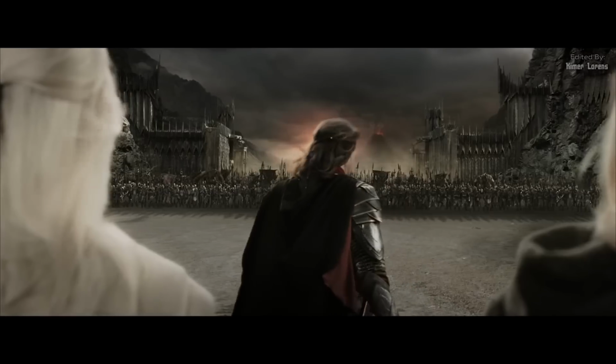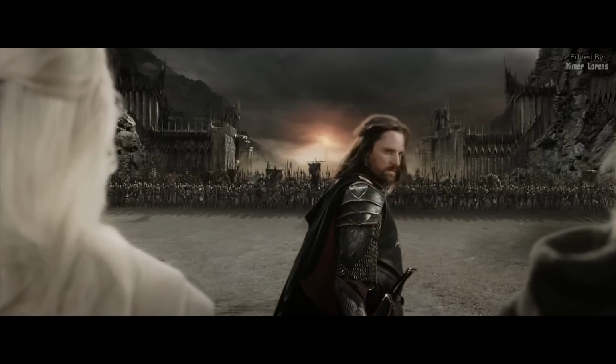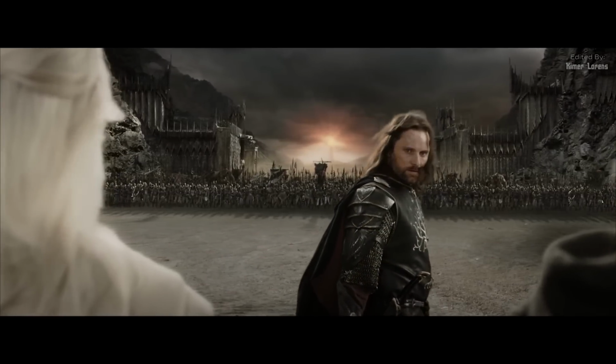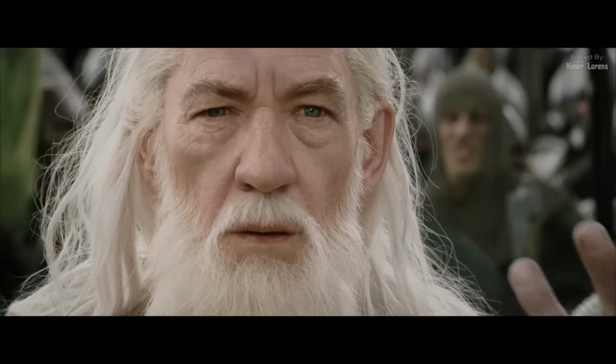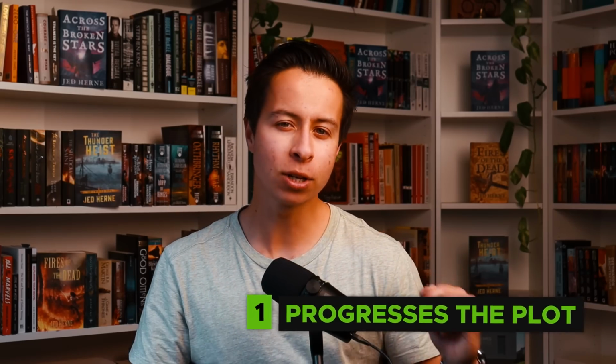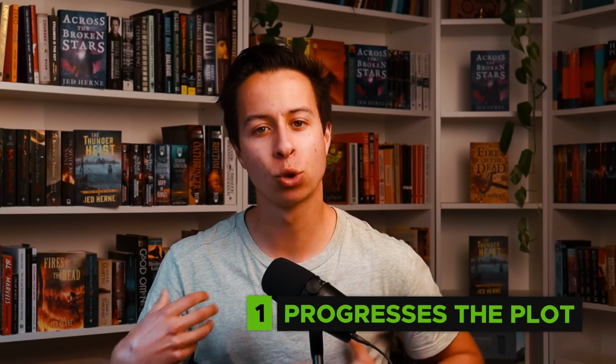Okay, so those are some traits of bad fantasy dialogue. Let's take a look at some traits of good fantasy dialogue, and then we'll get to analyzing a few different fantasy scenes to see this in action. Number 1, good fantasy dialogue progresses plot. Dialogue is verbal action. It is a tool characters use to get what they want. So as a fantasy writer, you should always be thinking about how each line of dialogue moves the story forward, deepens your characters, and enriches your themes.